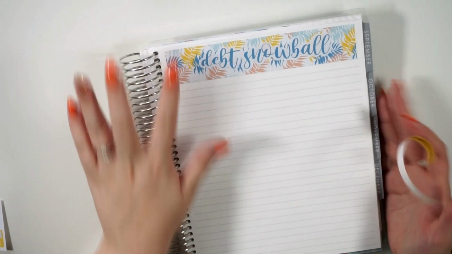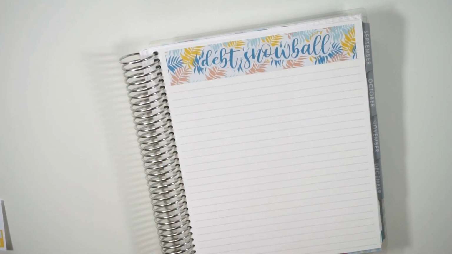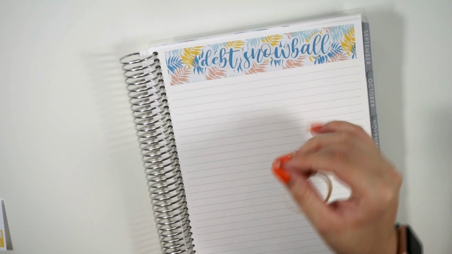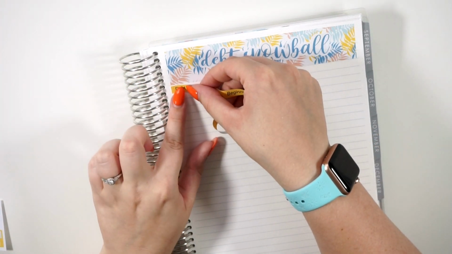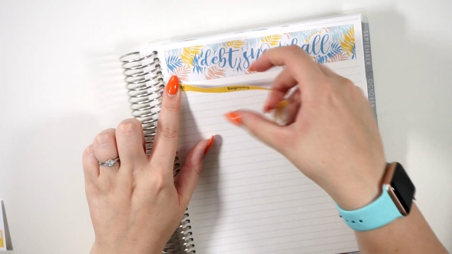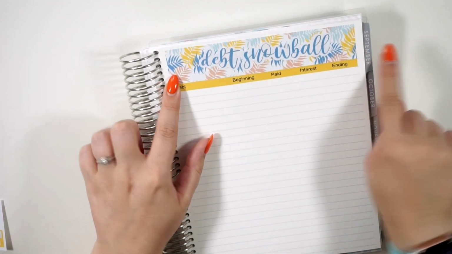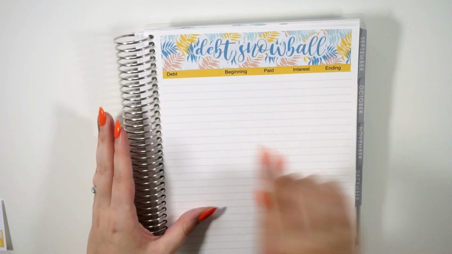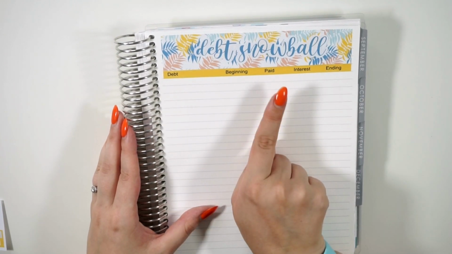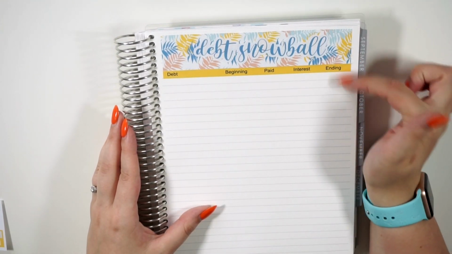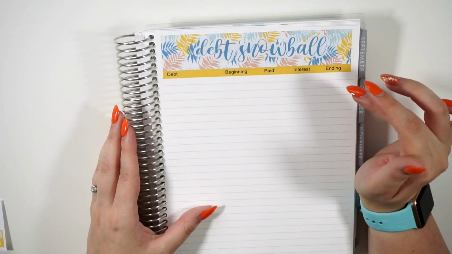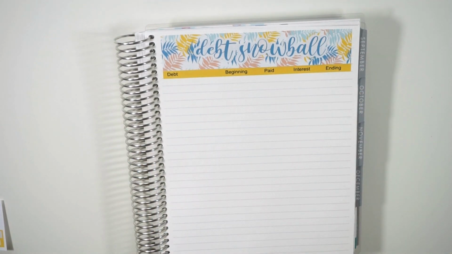So I just put down my little washi strip, the heading, and then I put down our first strip. These are the categories that we've got: debt, the beginning amount, what I paid in the month, any interest, and then ending. So as of this month, I have 4 pieces of debt.